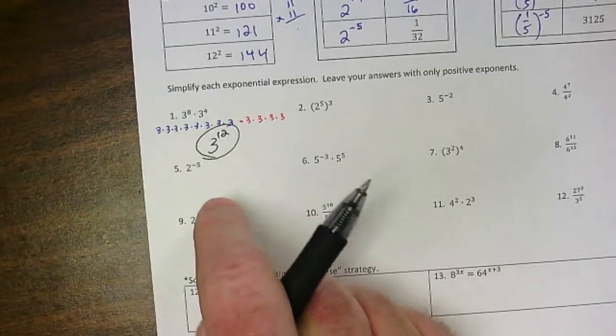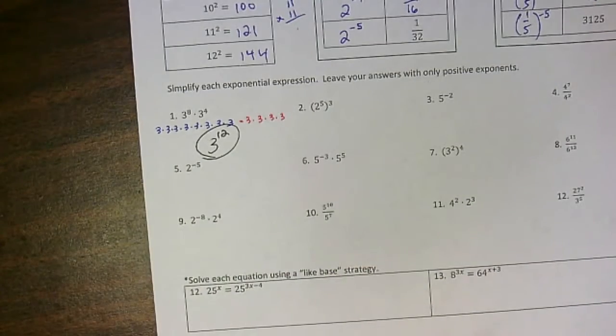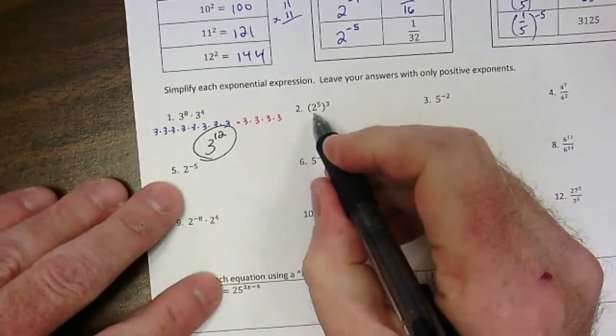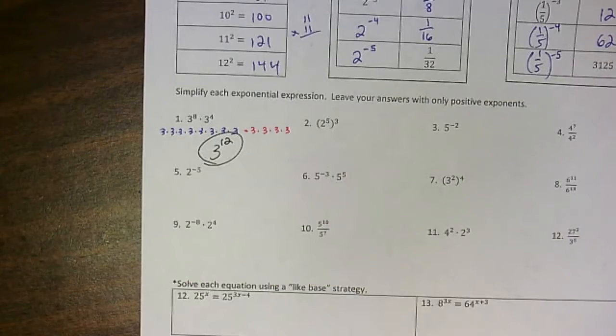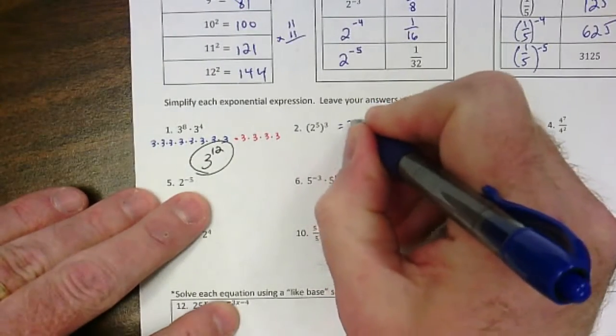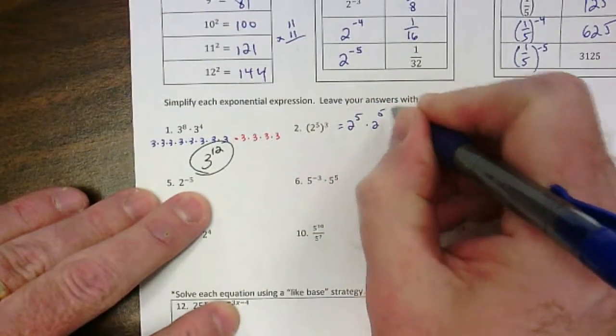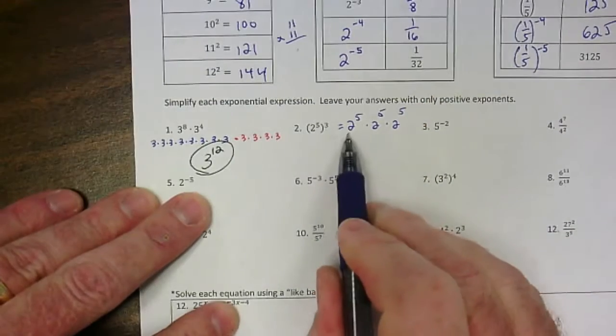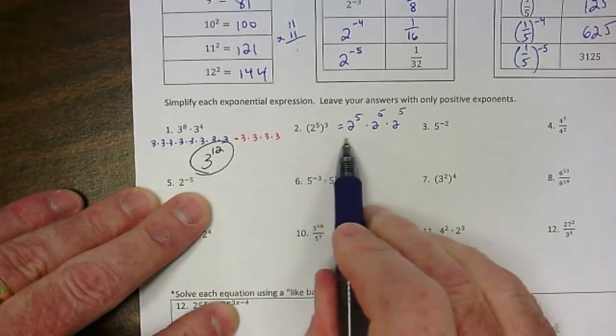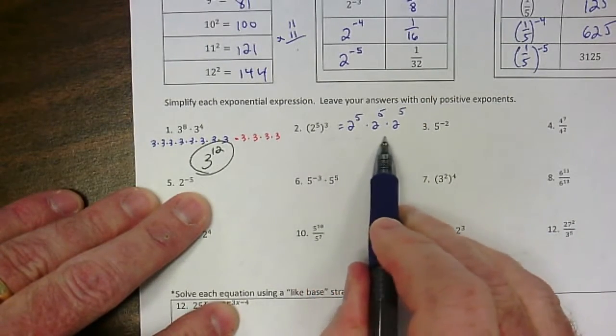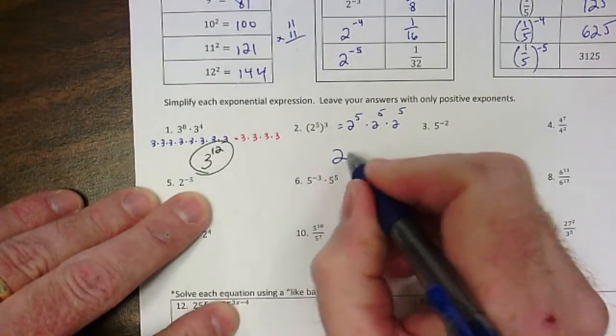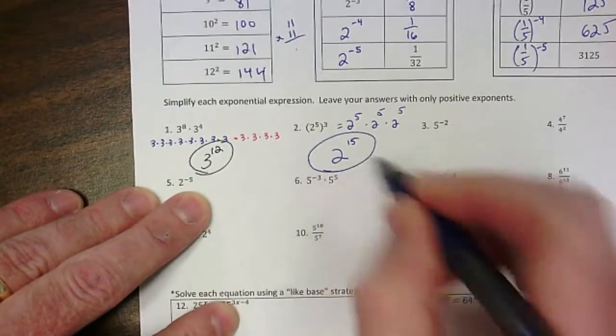No calculators on this, so you're not going to be allowed to multiply that out and get whatever big number that is. 2 to the 5th cubed means 2 to the 5th times 2 to the 5th times 2 to the 5th. There's 5 2s being multiplied together, another 5 2s, and another 5 2s, and that means there are 15 2s being multiplied together.